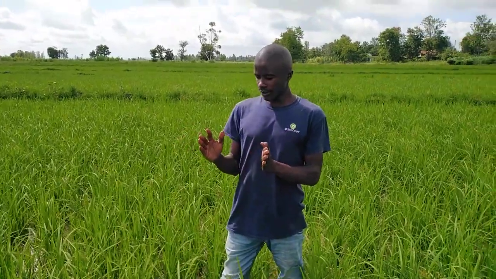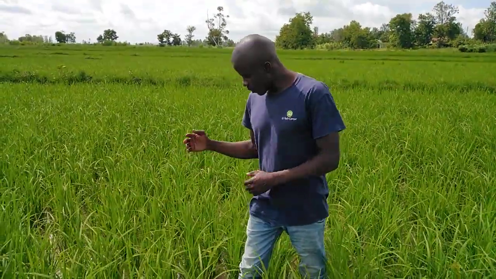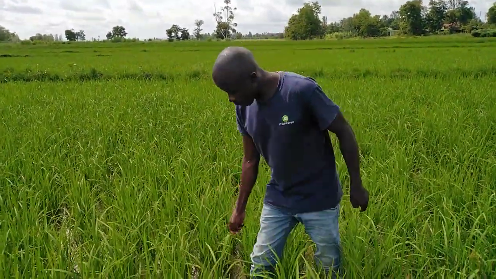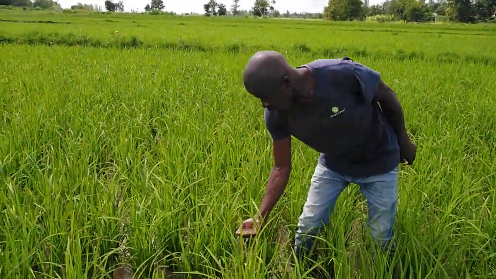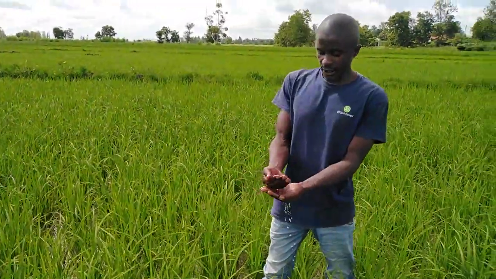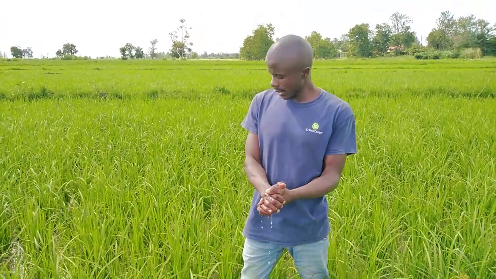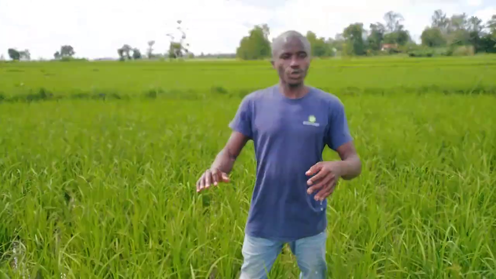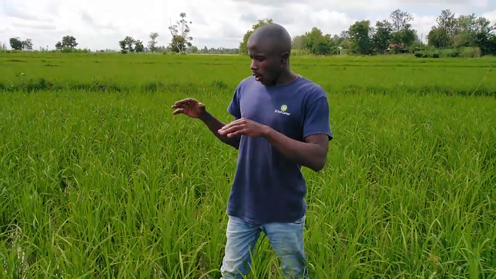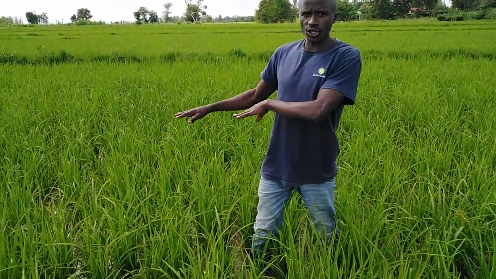We have different occasions where we have water and other occasions where we don't, because we need to apply fertilizer, do the weeding, and control some pests and diseases, because it's prone to pests and diseases. Already we have applied a nitrogenous fertilizer at this stage.